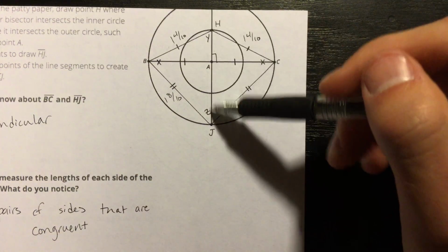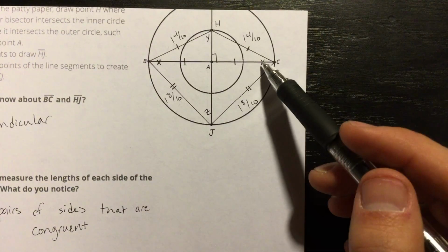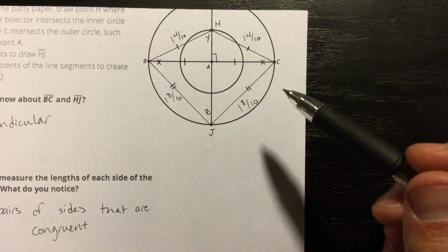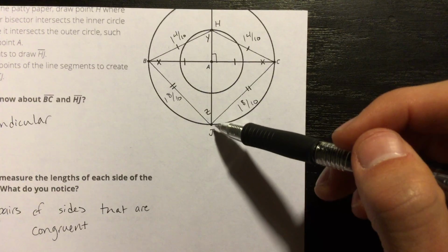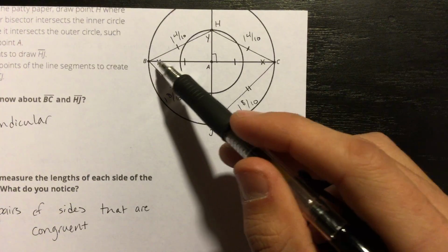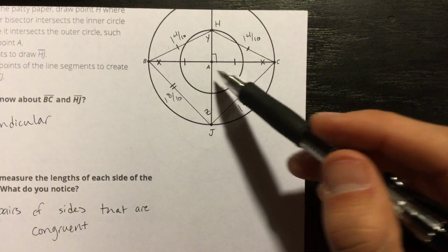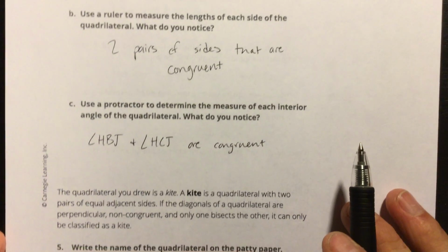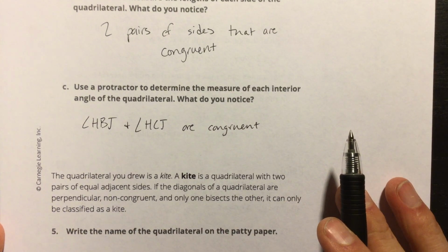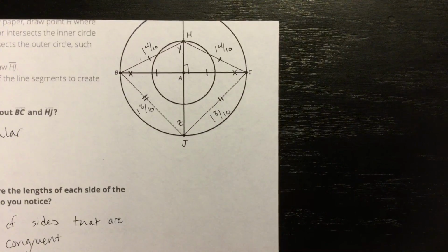Also, we know that this up and down line was the perpendicular bisector of BC, so that makes it easy for us as well. But we can tell pretty easily that from H to A is much shorter than from A to J. So this line BC across does not bisect this up and down line HJ. So then, only one bisects the other, so it can only be classified as a kite. Cool. So that is a kite right there, ladies and gentlemen.